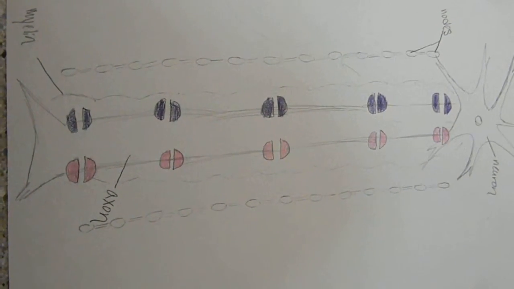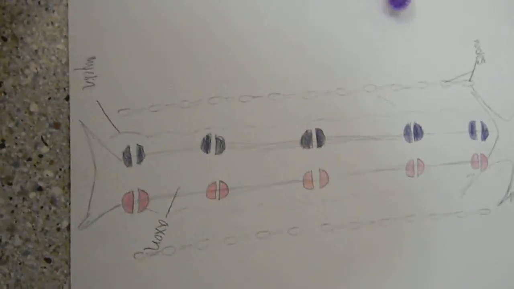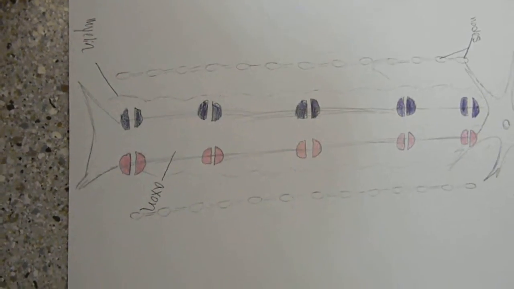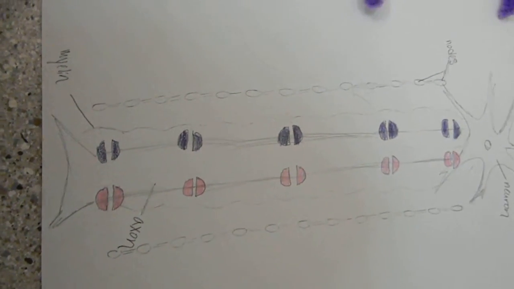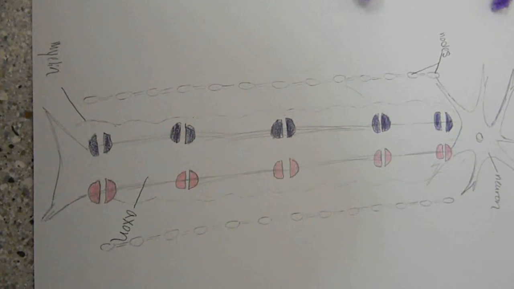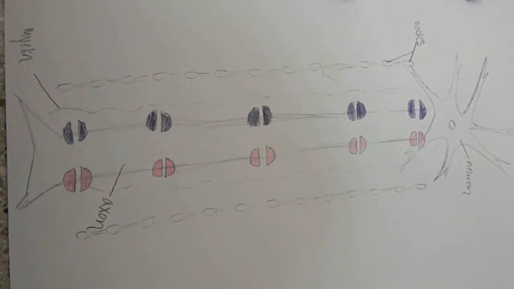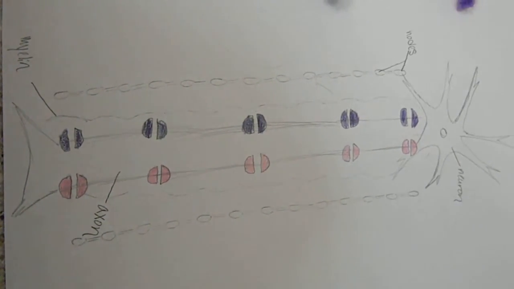All propagation occurs in the nodes of Ranvier. And these are the nodes right here along the axon. That is the region of exposed plasma membrane between segments of myelin. Sodium is on the outside and potassium is on the inside because of the sodium-potassium pumps.